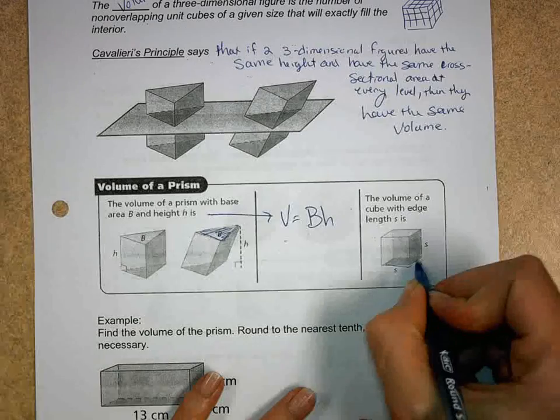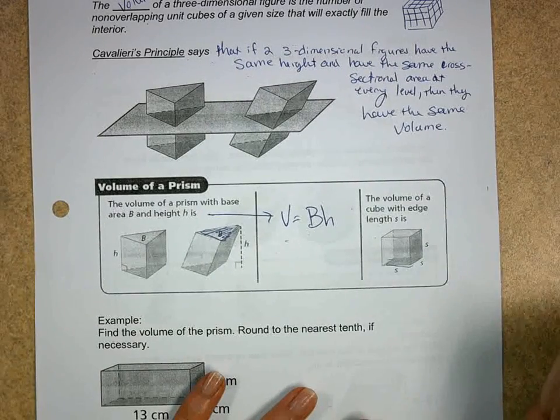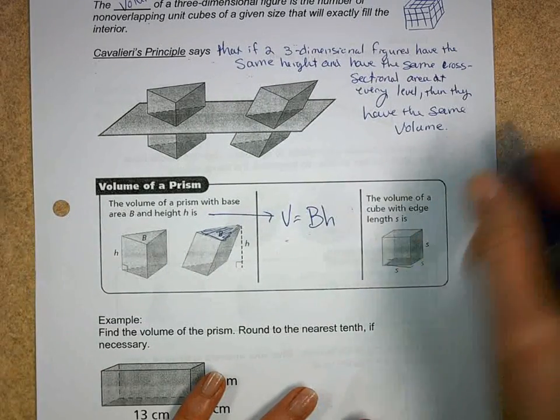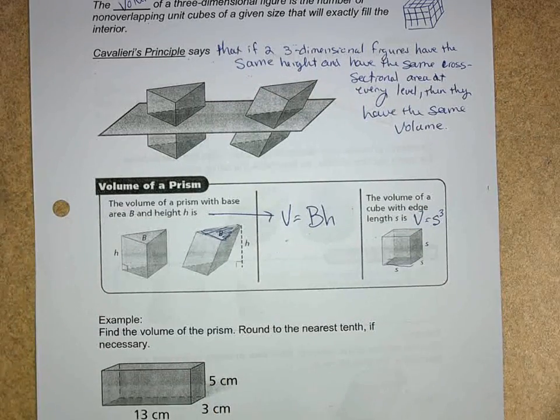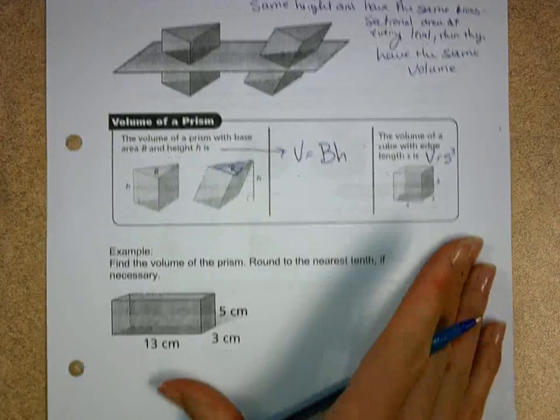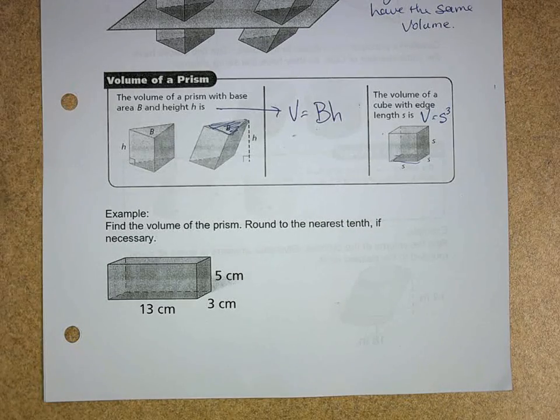Well, our base is a square, so side times side is side squared. I multiply by the height of s. The volume is going to be side cubed. So I thought, that's pretty easy to do. We can use that to our advantage. So when I do this, the process stays the same.